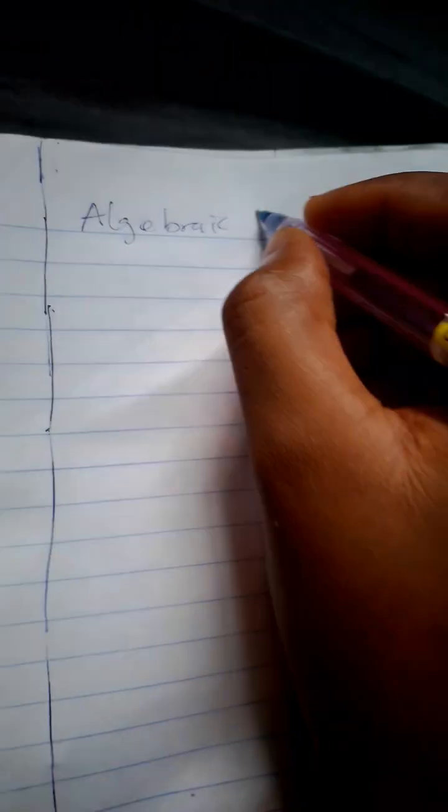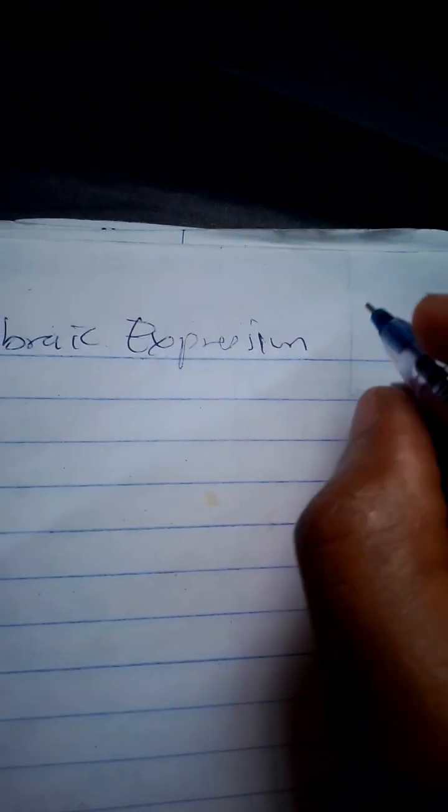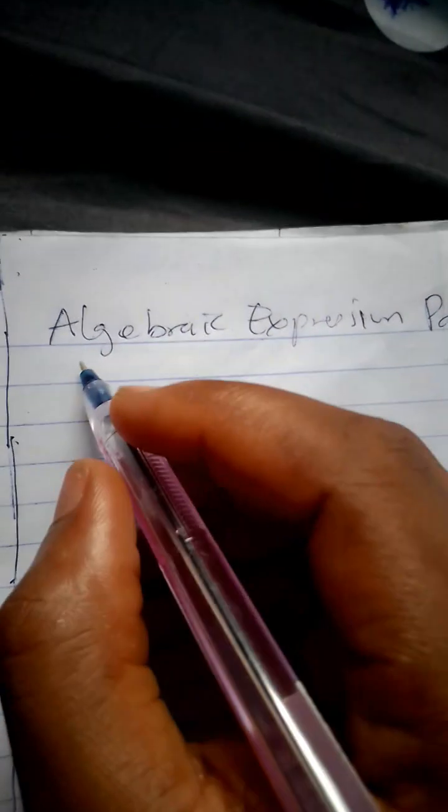Algebraic expressions, part 2. Sorry, my handwriting. So now we know what variables are.